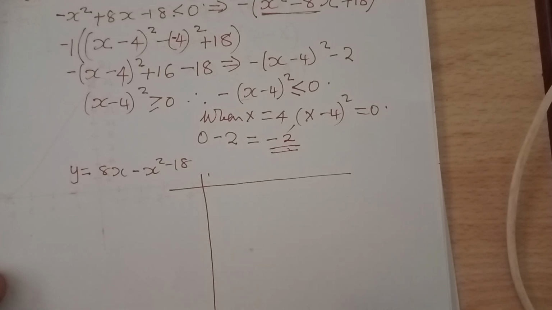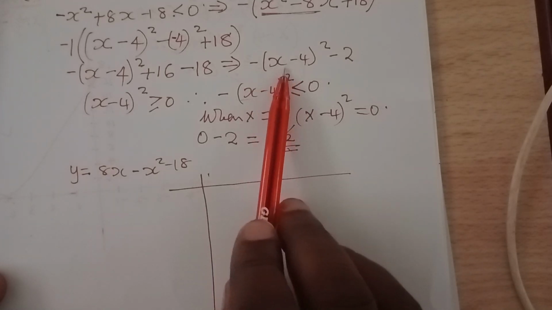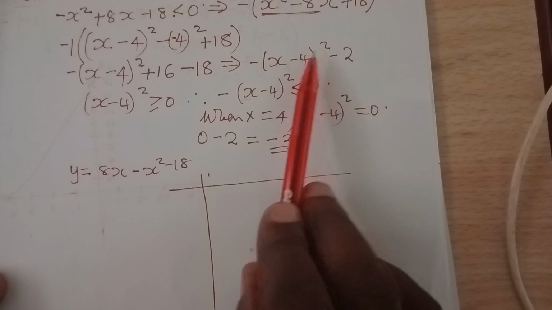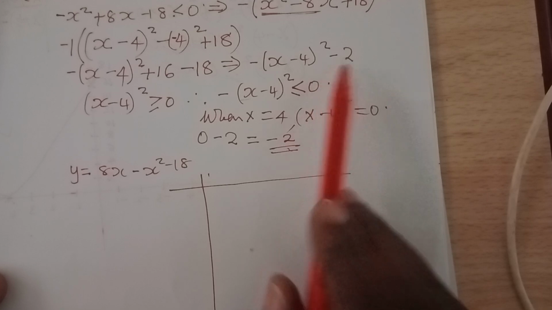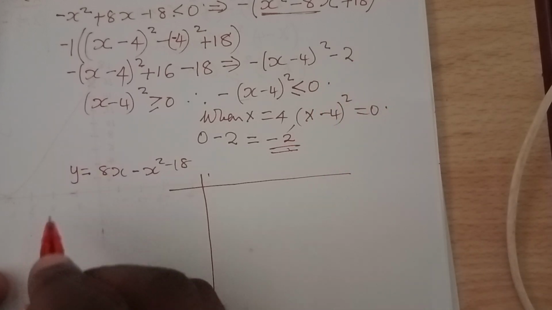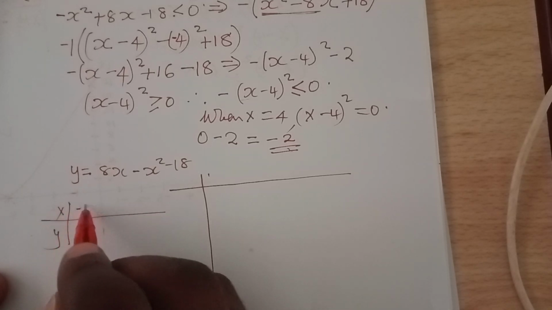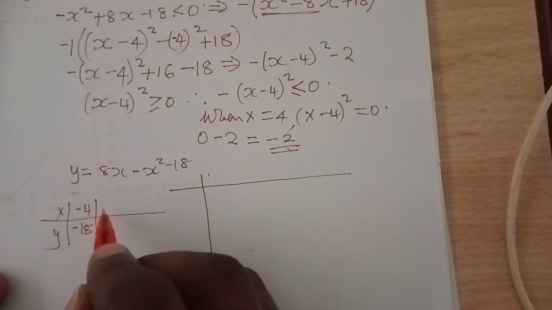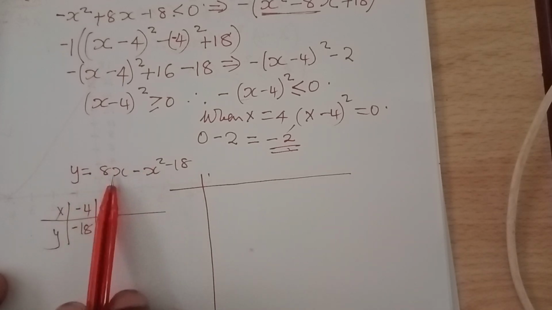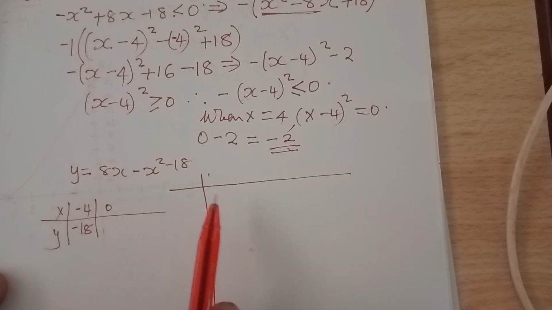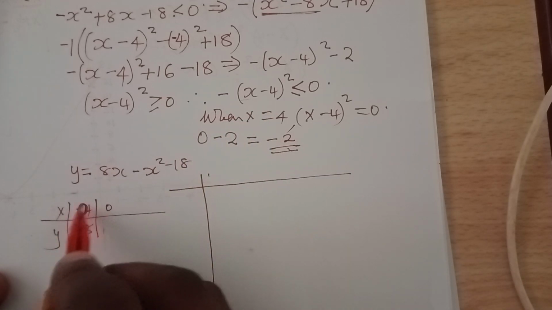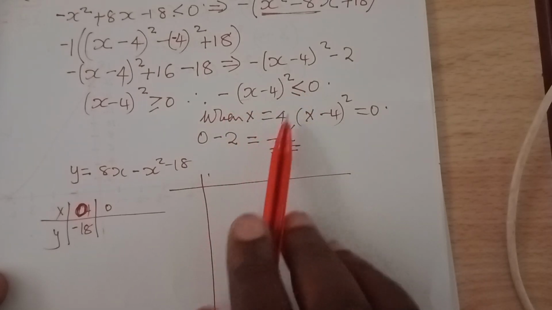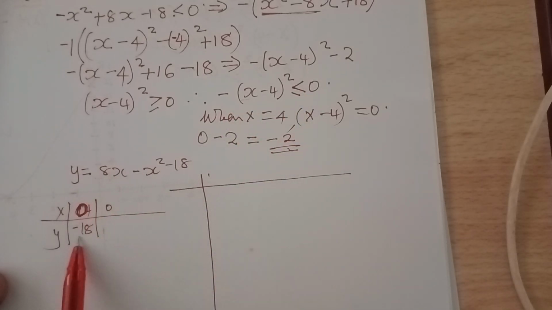Just to show, when x is 0, y is minus 18, you can see: 0, minus 18.